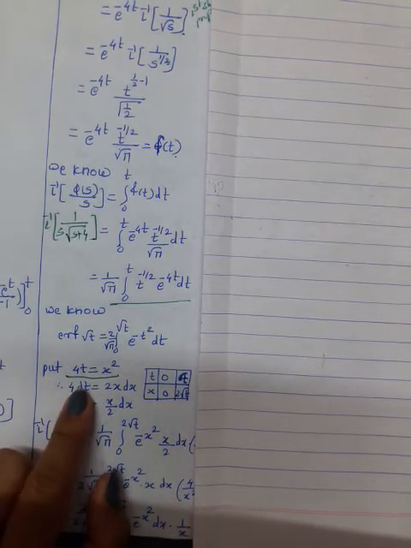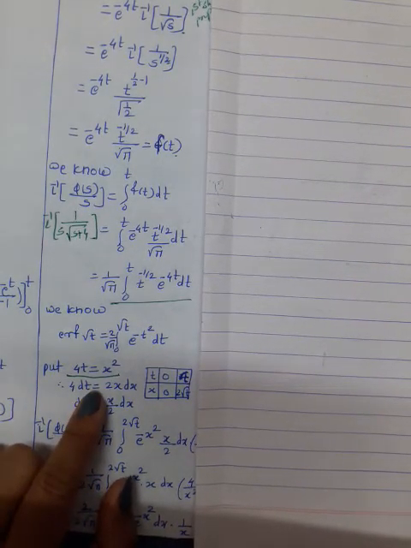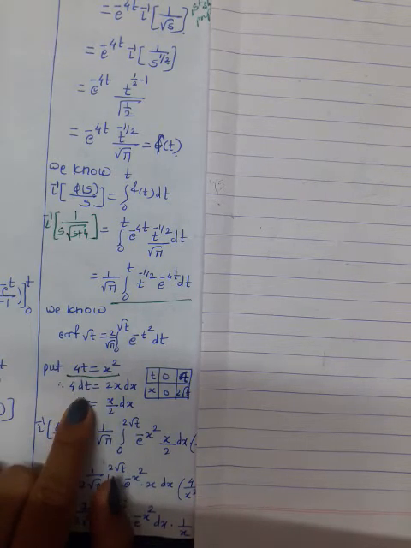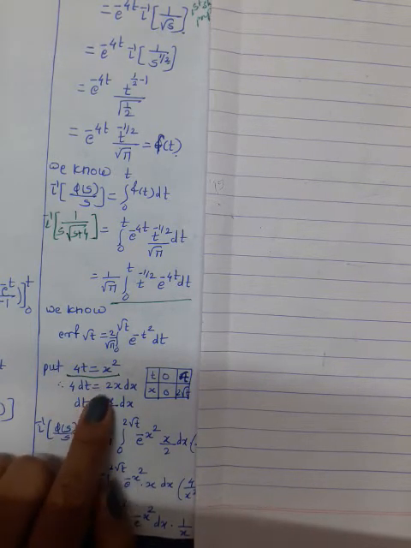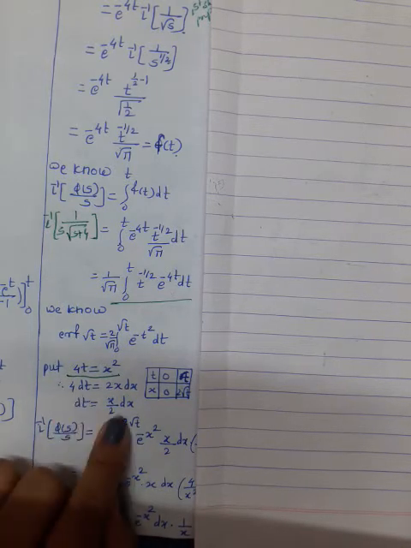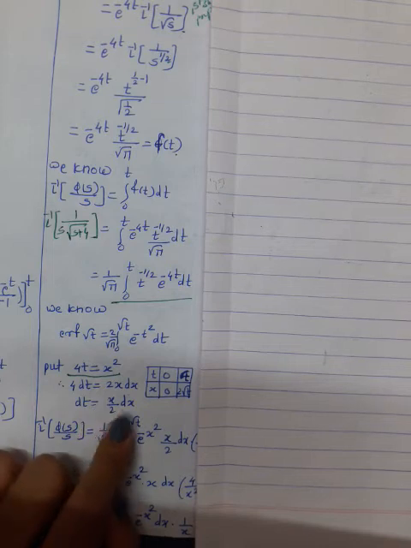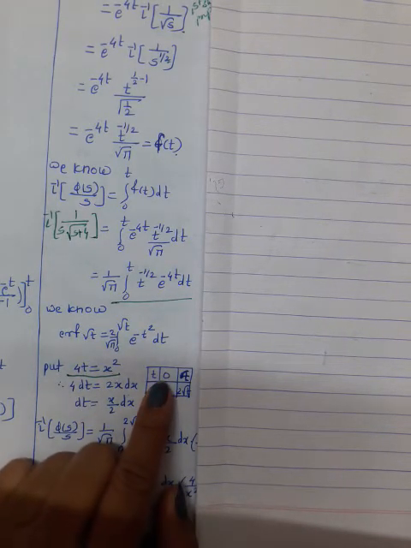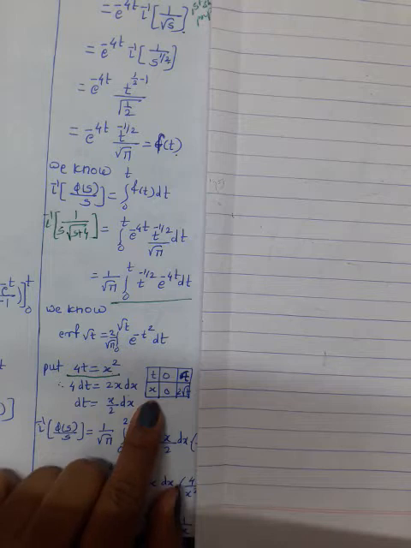Now simplify. Like in integration, we generally take the derivative on both sides. We get 4 into the derivative of t, dt, is equal to the derivative of x square, which is 2x dx. That's why dt is equal to, taking 4 to this side, x by 2 dx. Okay, and now we have to check the new limits. The original variable is t and the new variable is x.